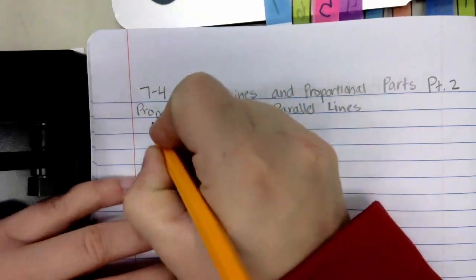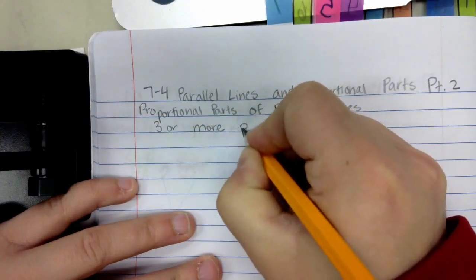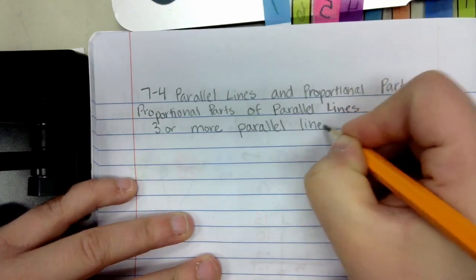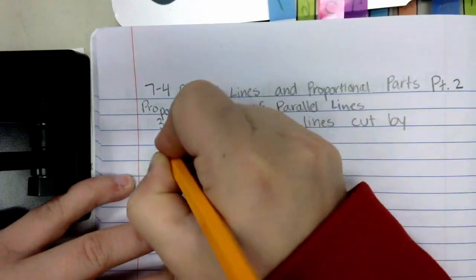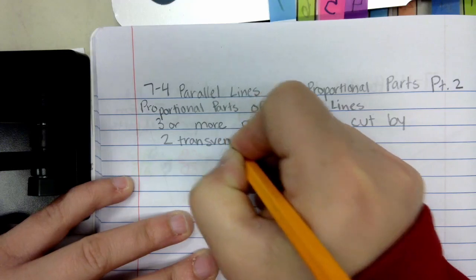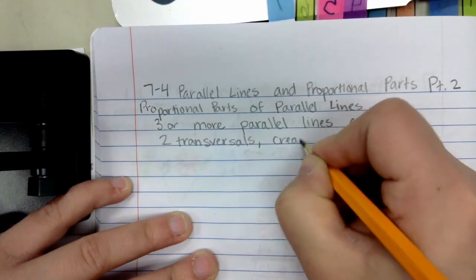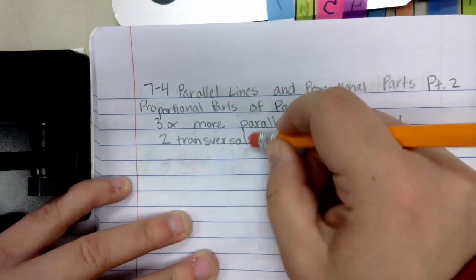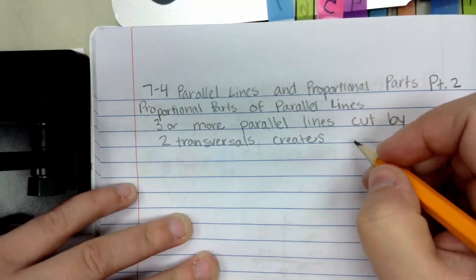Okay, 3 or more parallel lines cut by 2 transversals create, I don't think I should have a comma there, creates proportional measures on the transversal.